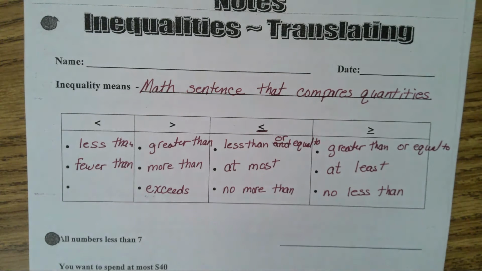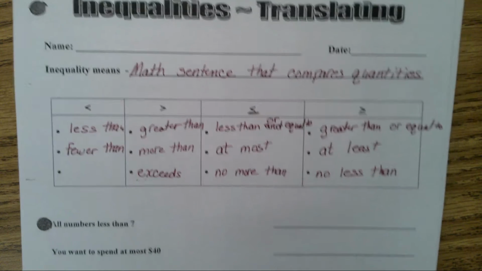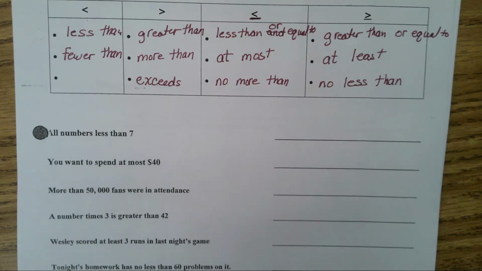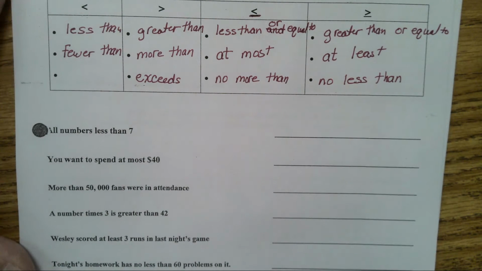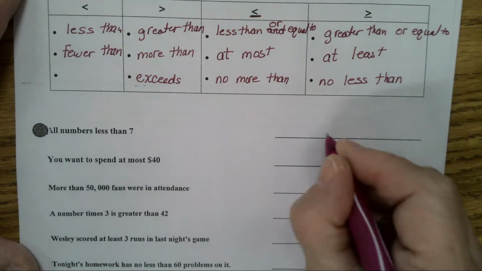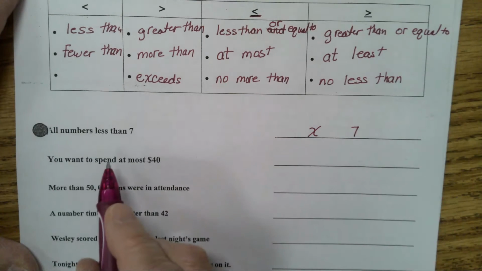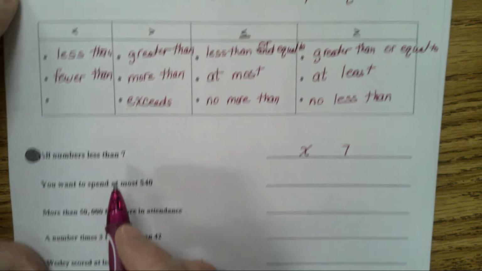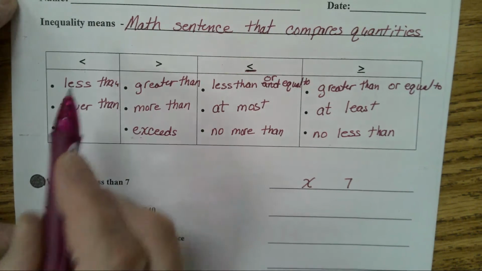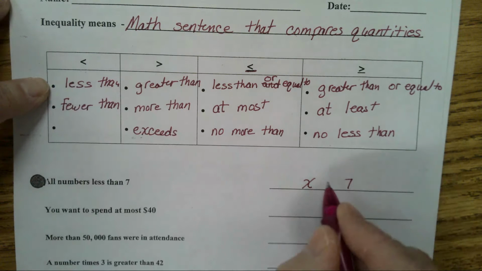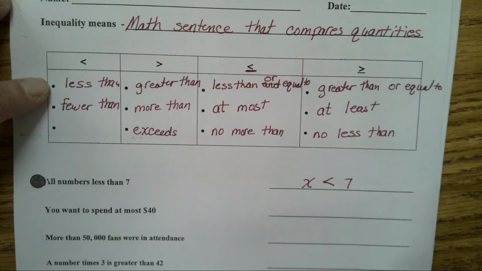All right, now we're going to go on and interpret these math sentences. All numbers less than 7. Let's use the variable x for this. I know I have a 7, my variable. Is it equal to 7? No, it is less than. Less than is right here. That's the symbol you're going to use. All right, any questions on that?